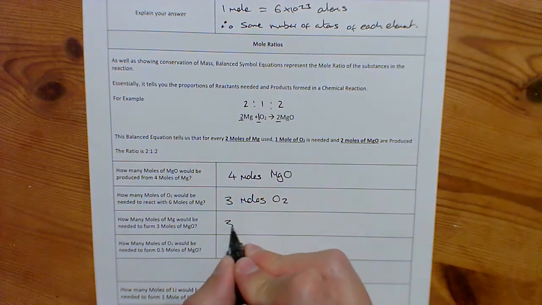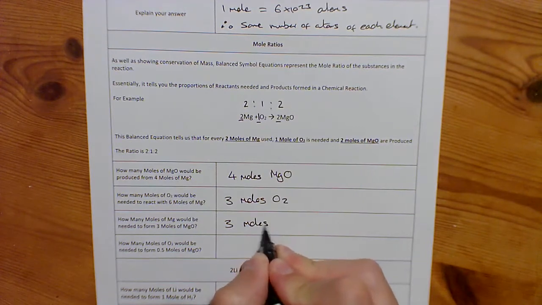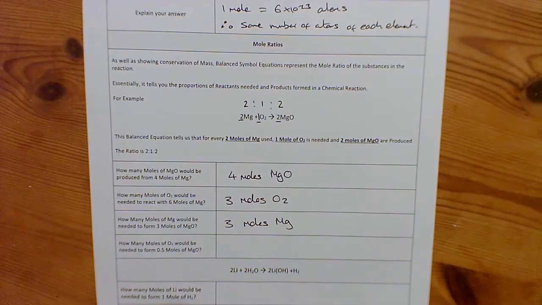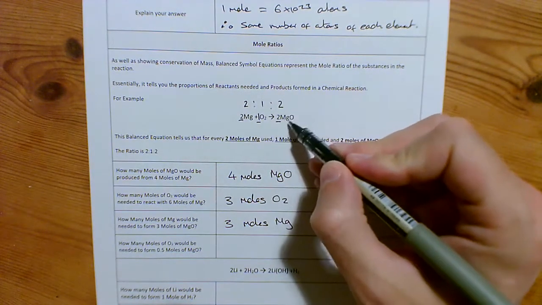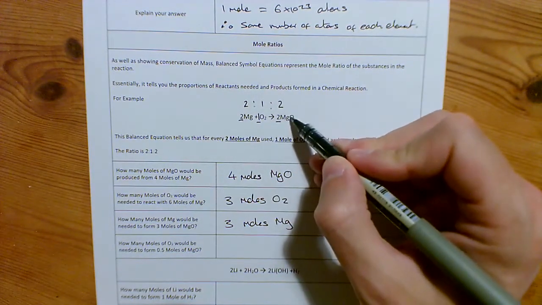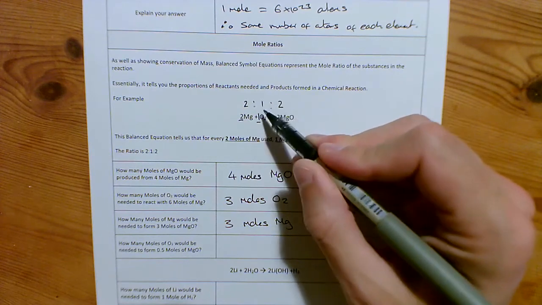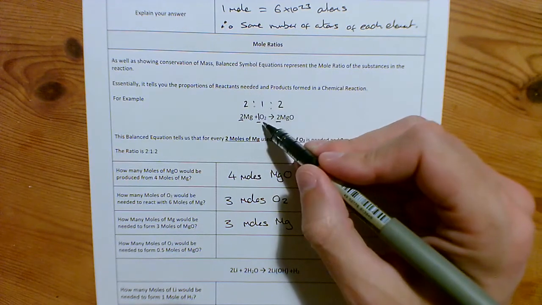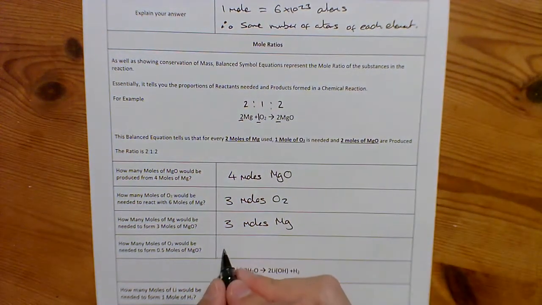And how many moles of oxygen would be needed to form 0.5 moles of magnesium oxide? So I want 0.5 moles of magnesium oxide to be produced. The ratio is 2 to 1, so I need half as many moles of oxygen in order to make that happen. So if this is 0.5, then this must be 0.25.